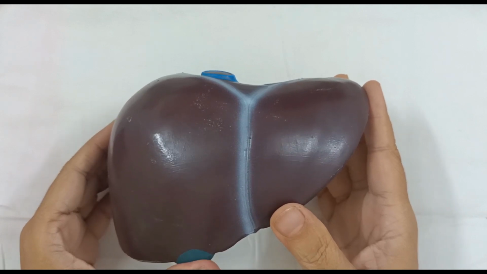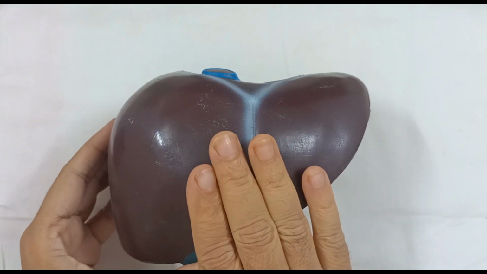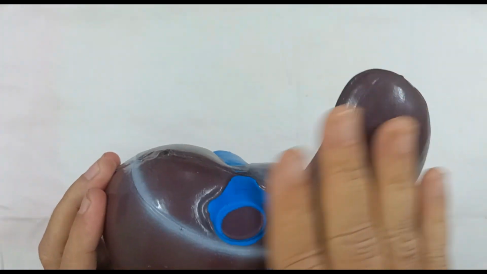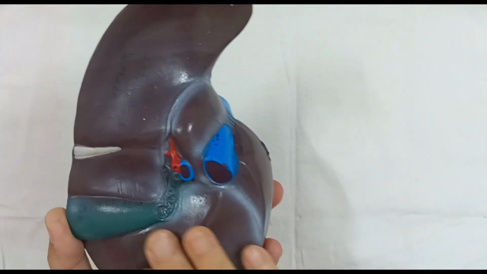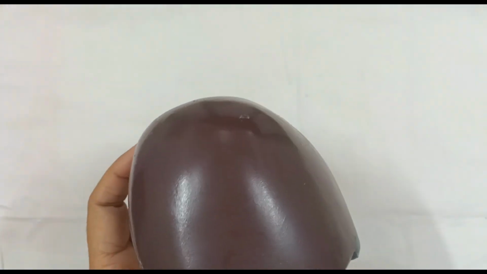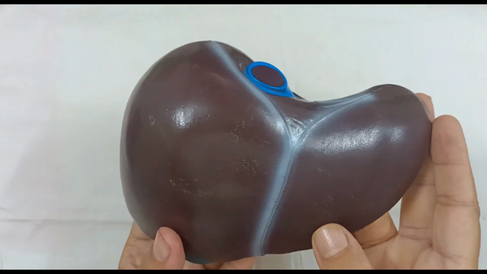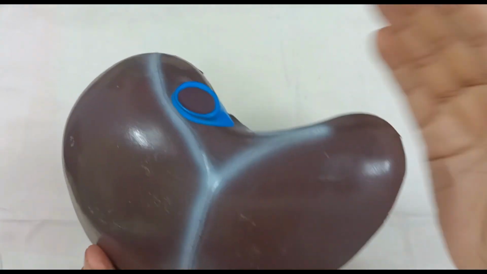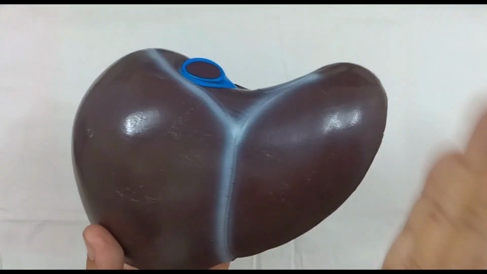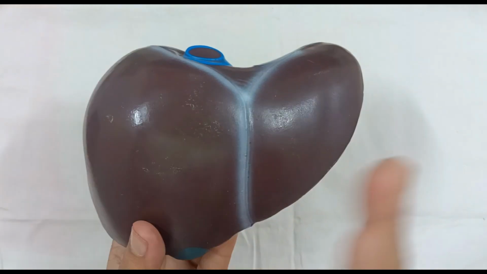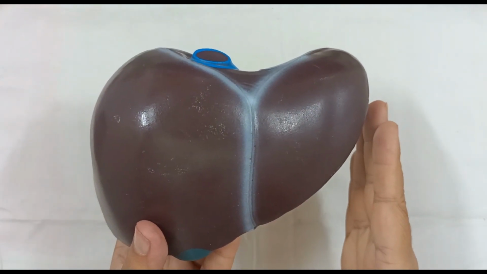The surfaces are anterior surface, posterior surface, superior surface, inferior surface, and the right surface. Remember, the liver has anterior surface, posterior surface, superior surface, inferior surface, but only the right surface, not the left surface.